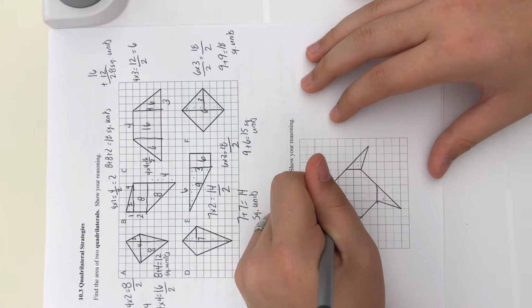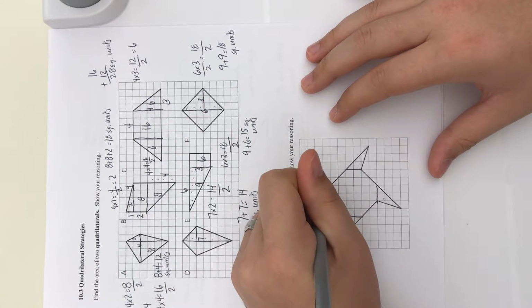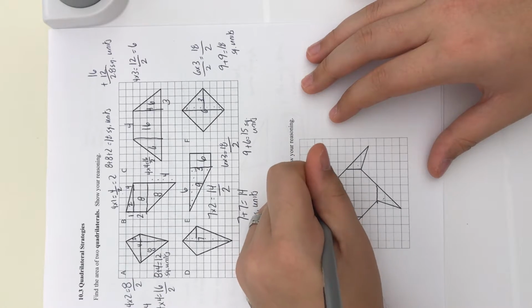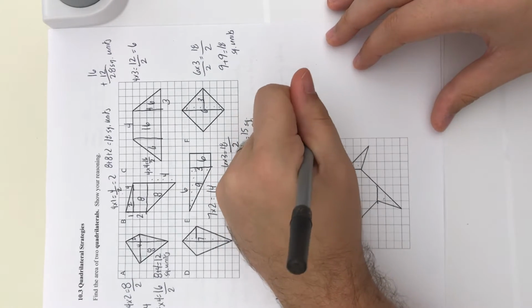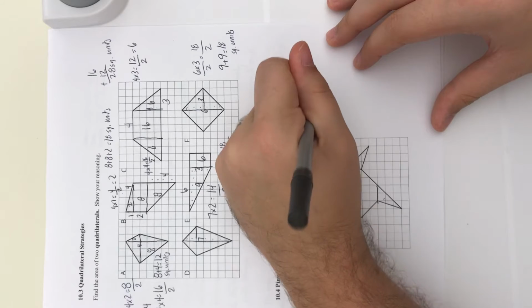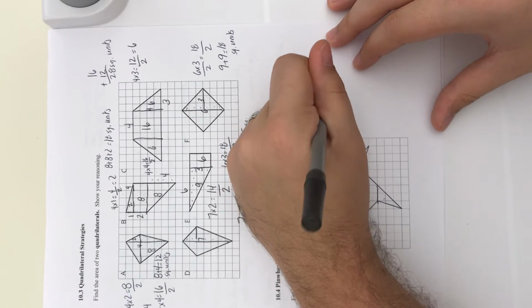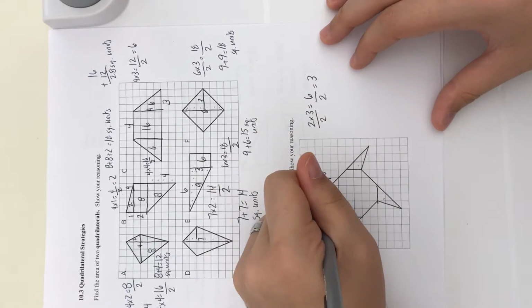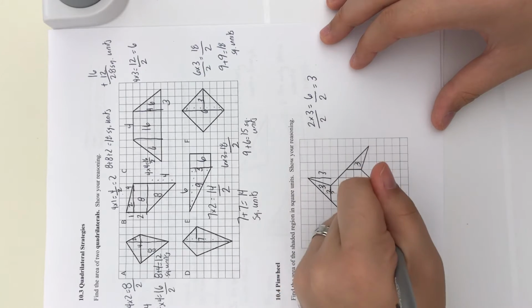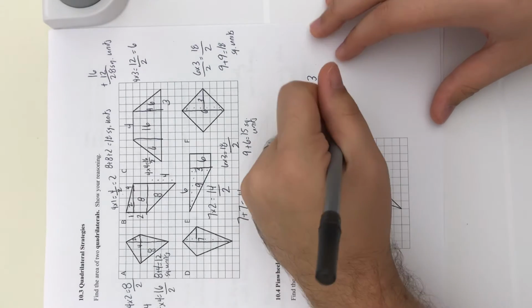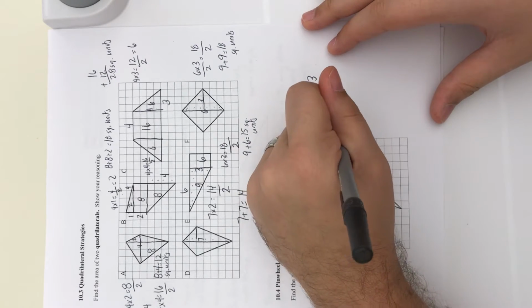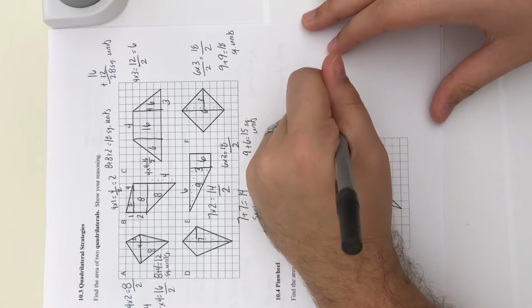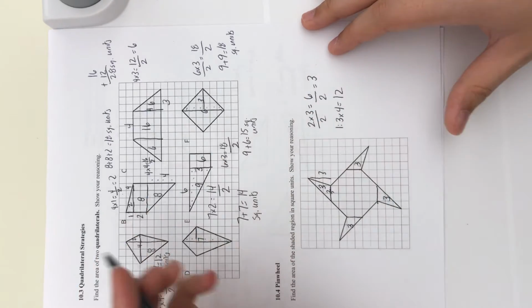So the base of this triangle is 2. The height of this triangle is 3. So 2 times 3 equals 6. Cut it in half. Each triangle is 3 units. So the first part of this is 3 times 4 equals 12. That's one part of my answer.